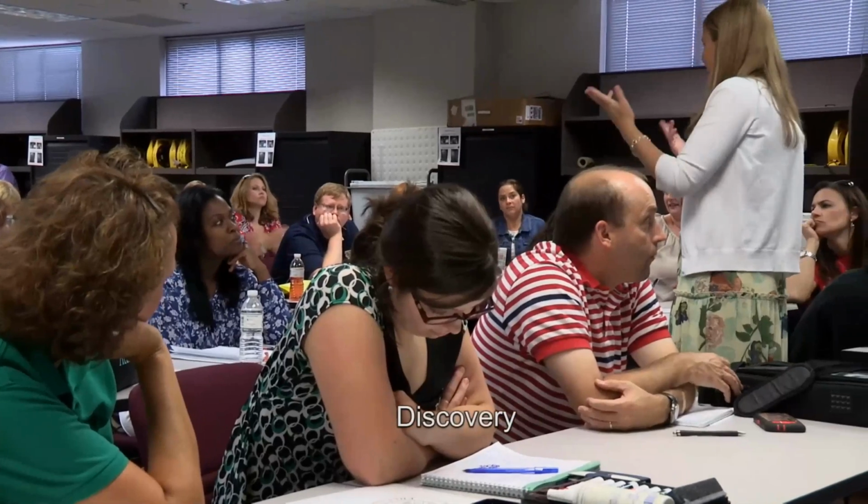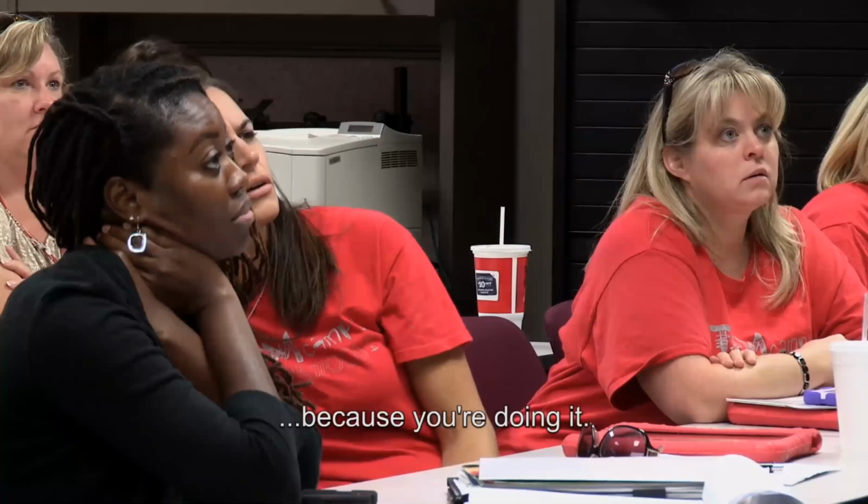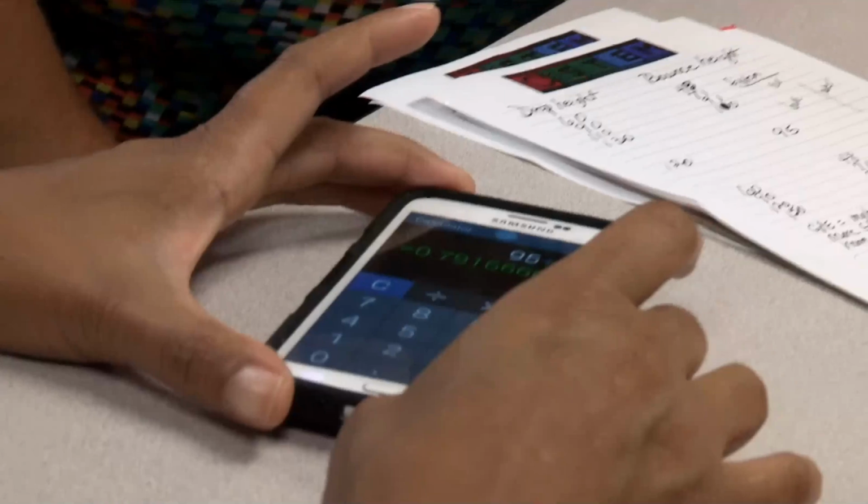What's different when you're having to analyze to come up with that? Discovery. You're going to remember it more because you're doing it. They're involved in doing it. That thinking process that goes on behind it is so much more critical than just receiving that information. I'm really most excited about bringing home those ideas of thinking about labs that I already do that really could be so much better if I really am more mindful of the science and engineering practices.